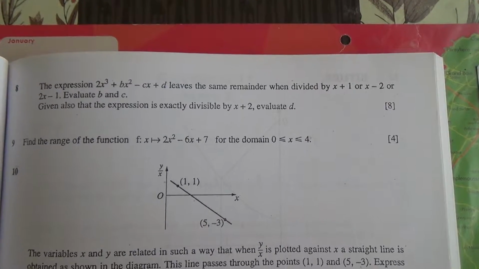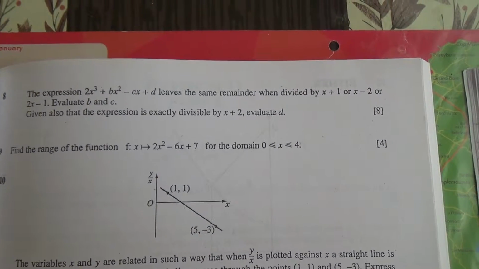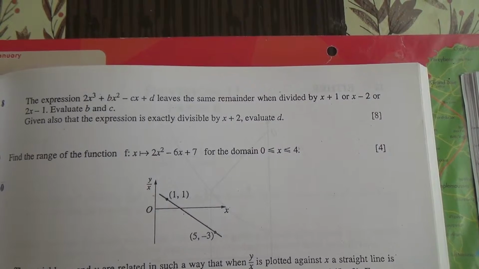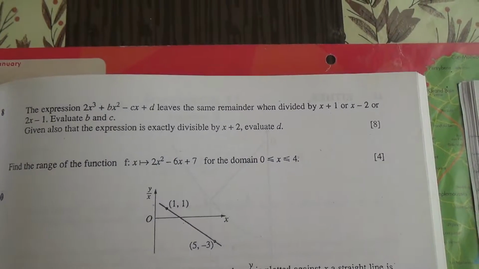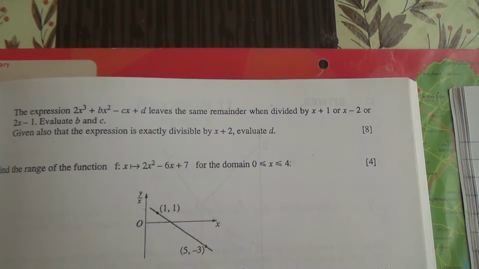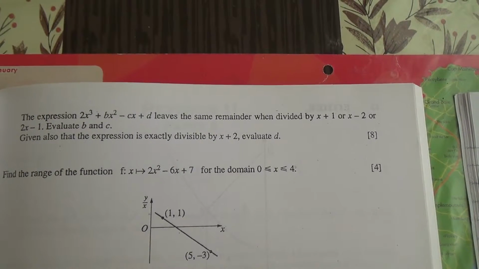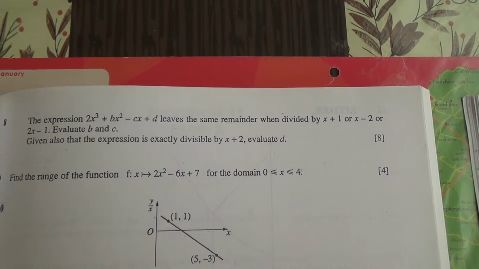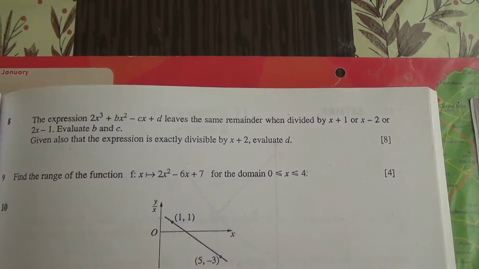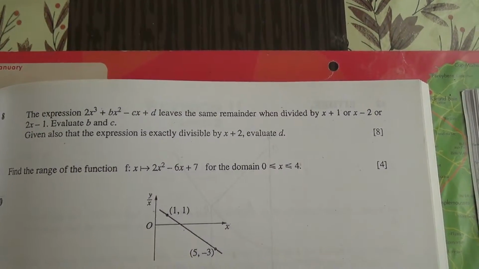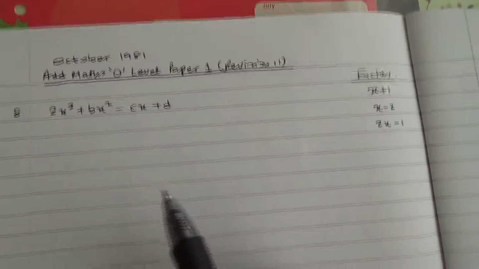Hi, question number 8. The expression 2x cubed plus bx squared minus cx plus d leaves the same remainder when divided by x plus 1 or x minus 2 or 2x minus 1. Evaluate b and c. Given also that the expression is exactly divisible by x plus 2, evaluate d. 8 marks. Okay, so here we are.